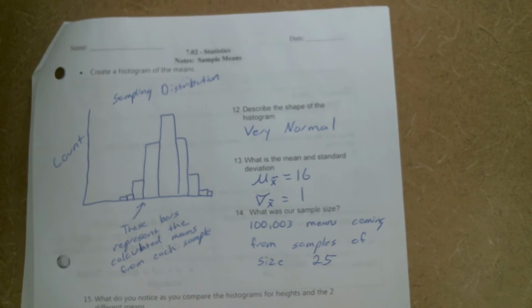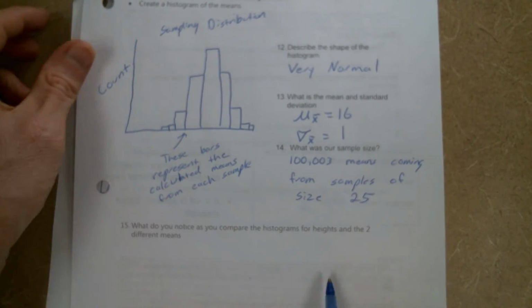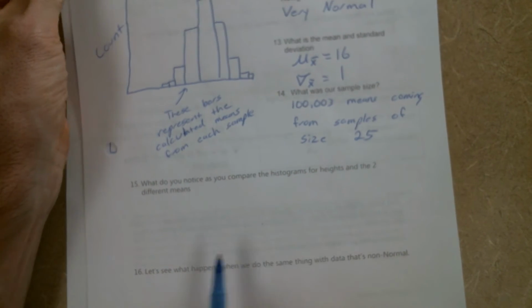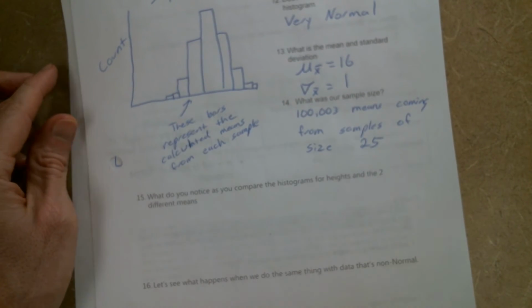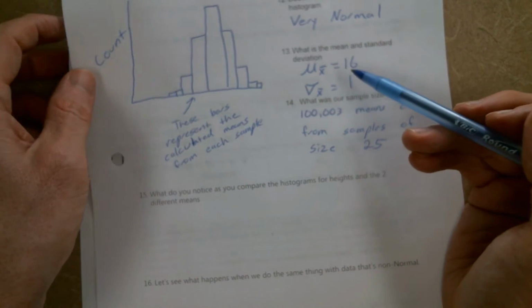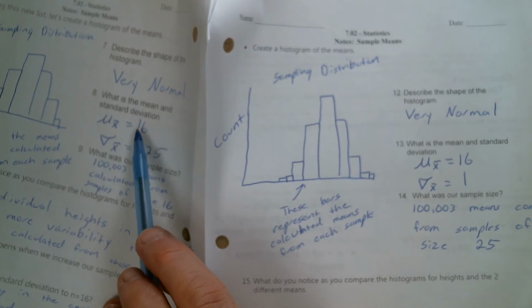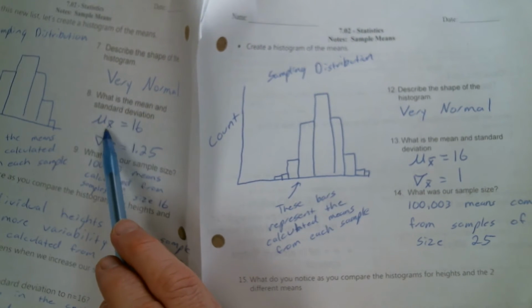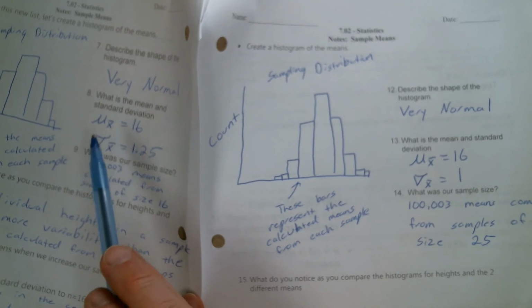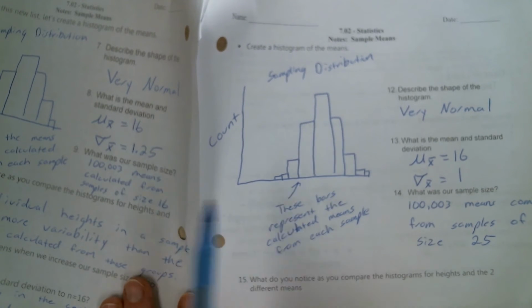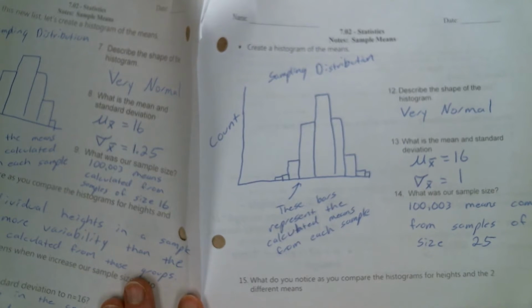So what do you notice as you compare the histograms for heights and the two different means? As we compare our three different histograms, what are you finding? The first thing I want to draw your attention to is that when we increased our sample size, if we look at our sampling distributions, the center of our sampling distribution stayed the same, but the standard deviation changed, which is the same exact thing we saw when we were flipping Hershey Kisses.